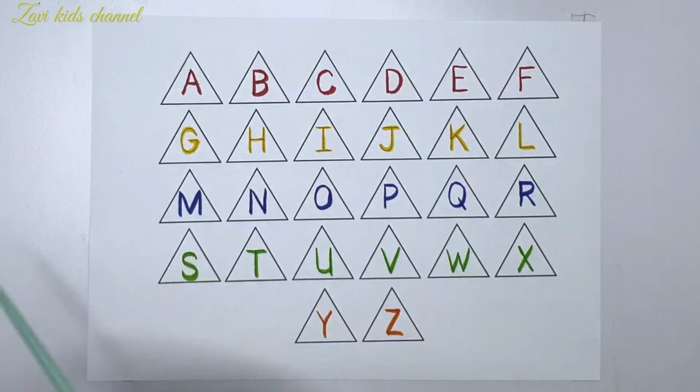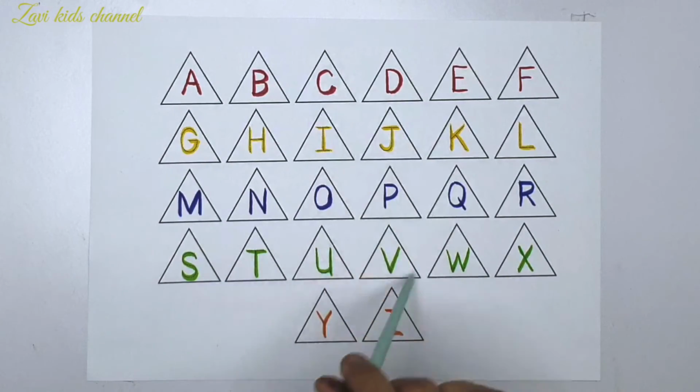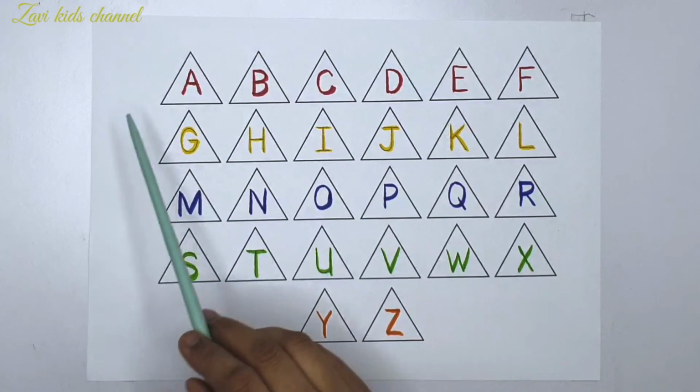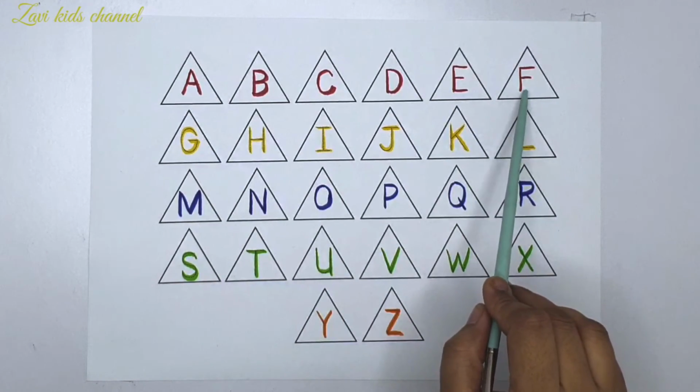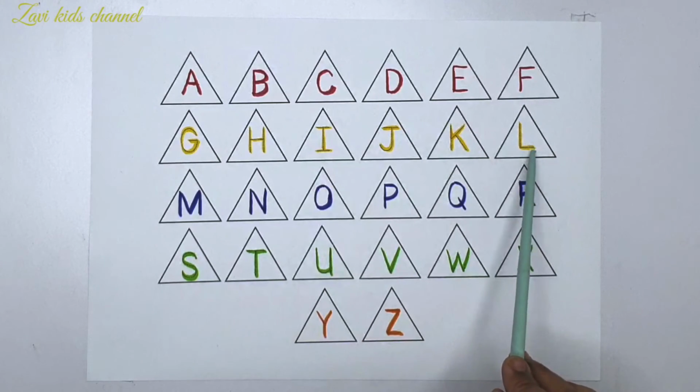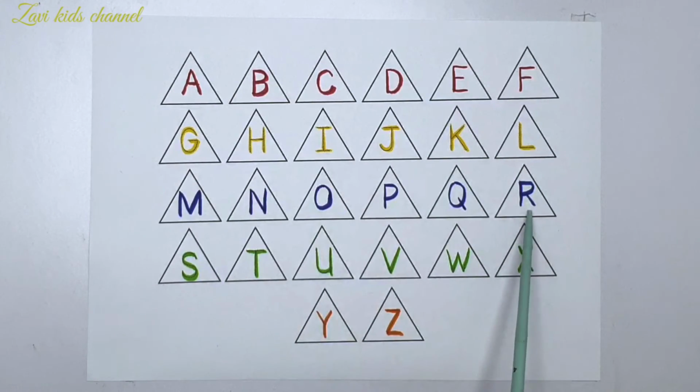Kids, we have learned alphabets from A to Z, which was all in triangle shape. Now let me introduce you to the colors. We have written A to F in red color, G to L in yellow color, M to R in blue color, S to X in green color, and Y to Z in orange color. Do you like these colors?